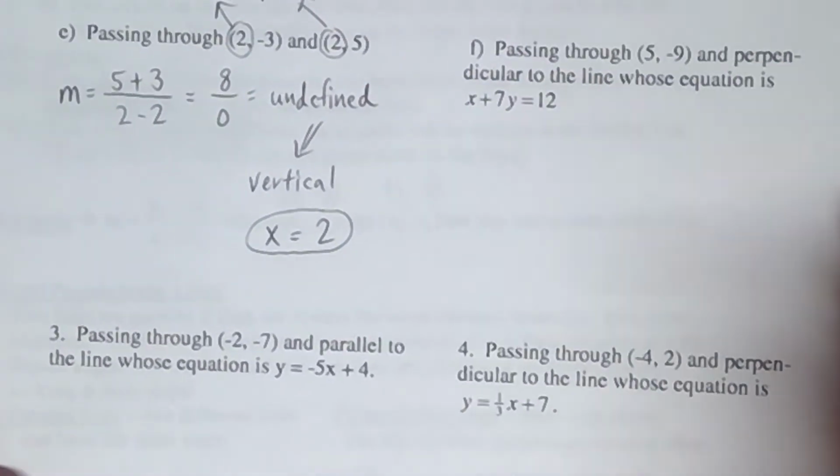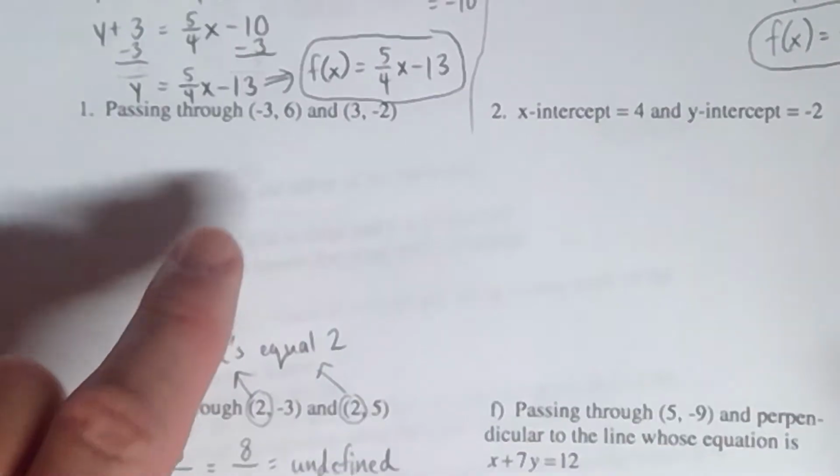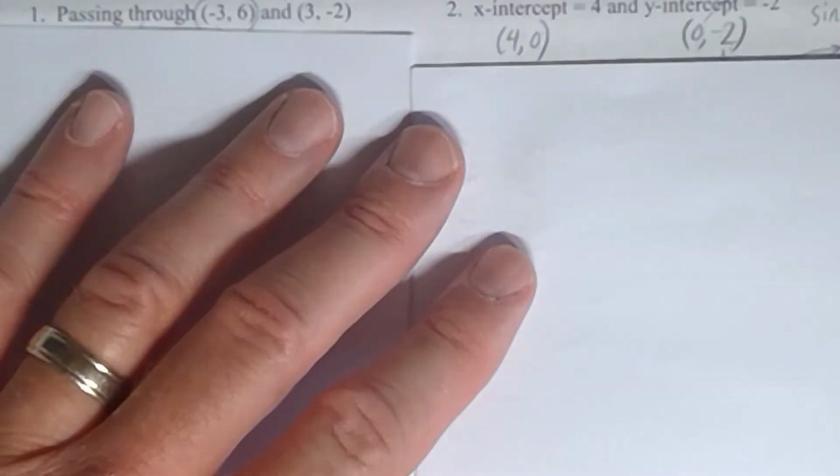All right, so please try right now. Don't do the other ones yet, but please try just problems 1 and 2 right now.